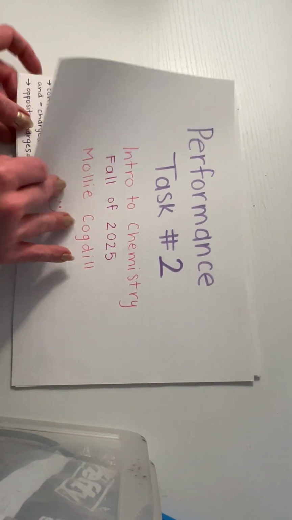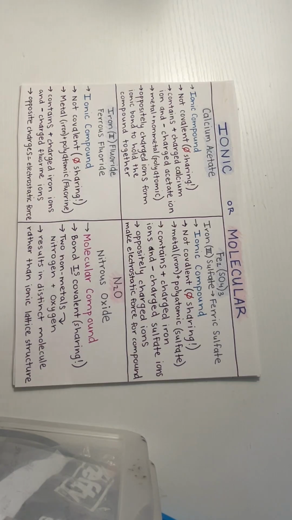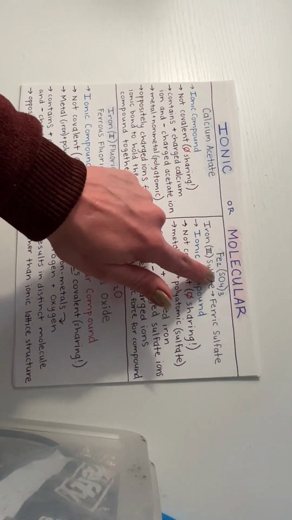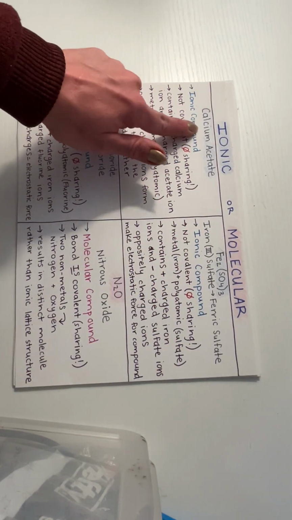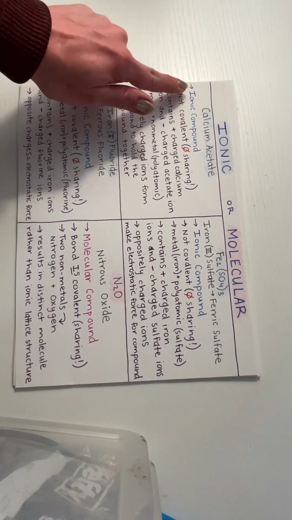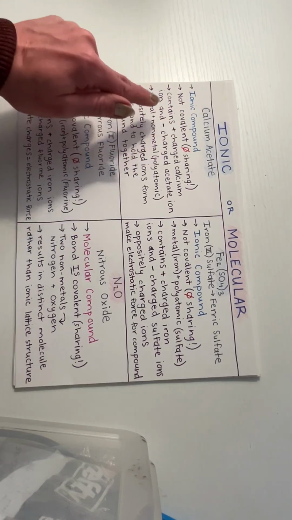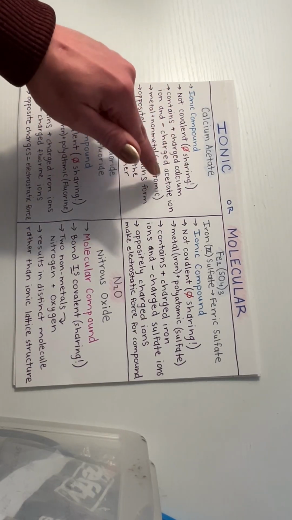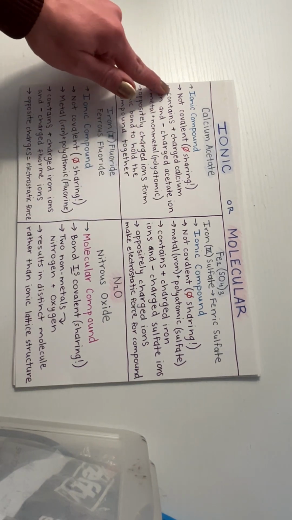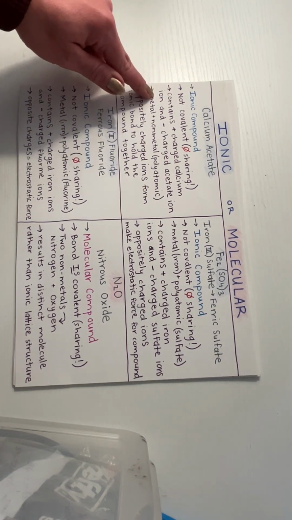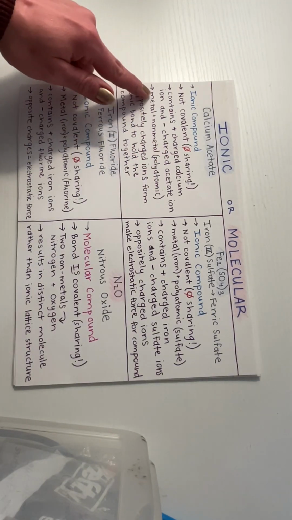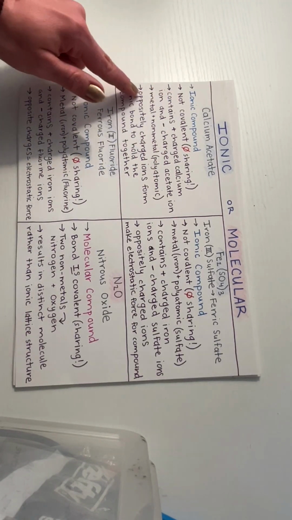So, question number 1 asked us to classify these substances in the table as ionic or molecular. The first one was calcium acetate. This is an ionic compound. It's not covalent, so it doesn't share electrons, they transfer. It contains a positively charged calcium ion and a negatively charged acetate ion, which means that it's an ionic compound.